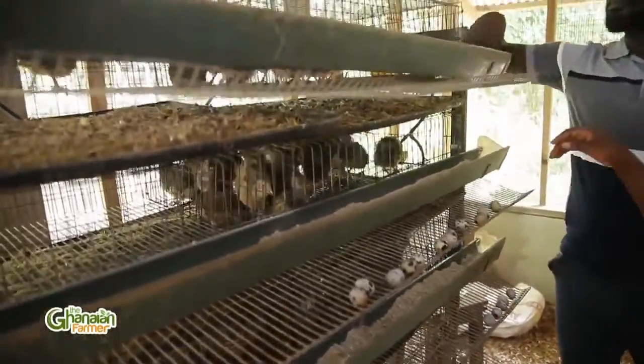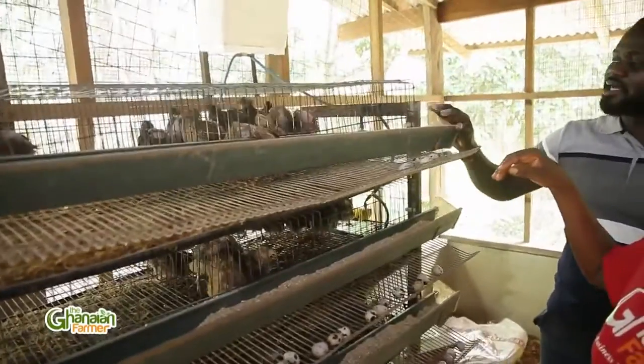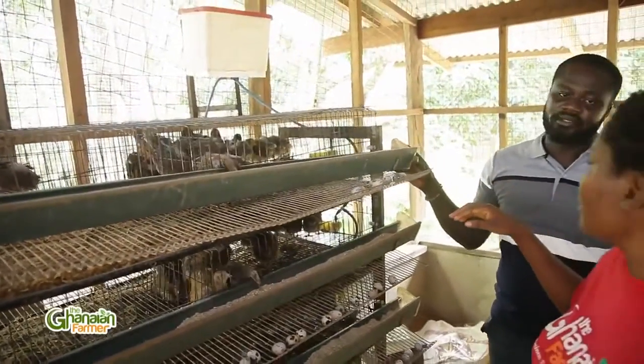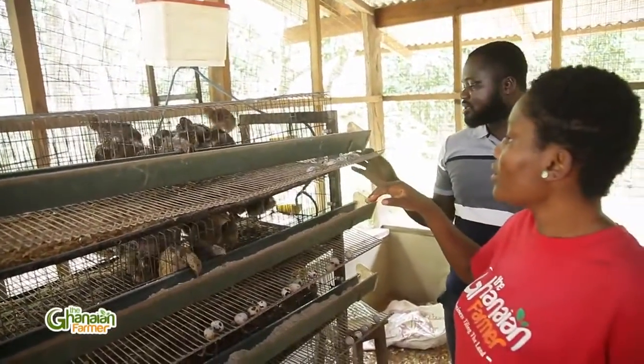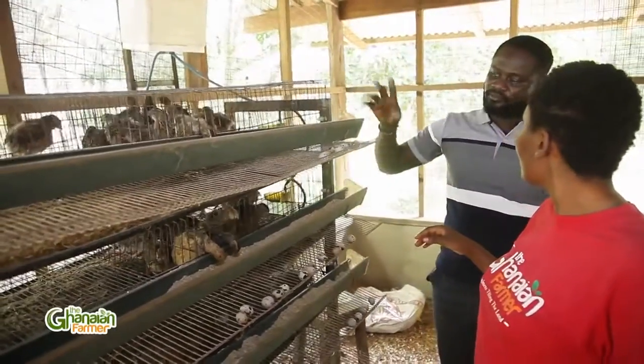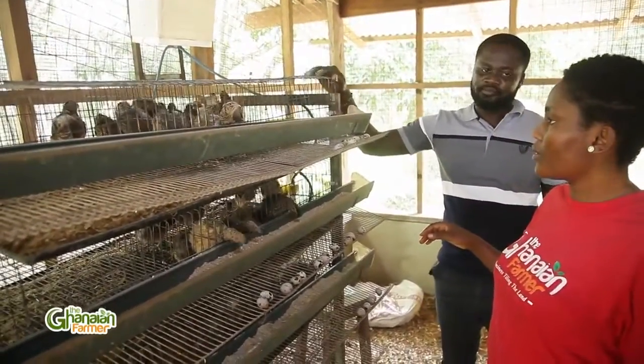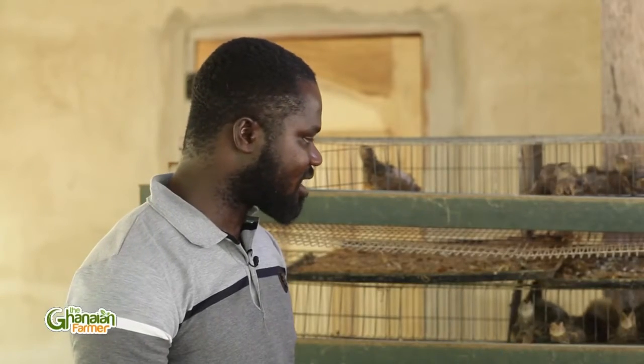So when you get the parent stock from us, you can just be multiplying them. They have resistance to diseases, and they are not easily killed. After the brooding stage, sometimes 1 or 3 mortality will occur, but when they grow up like this, it's very difficult for them to die.